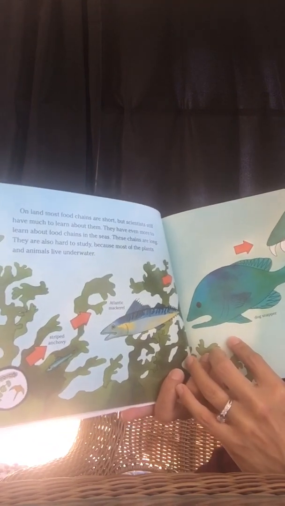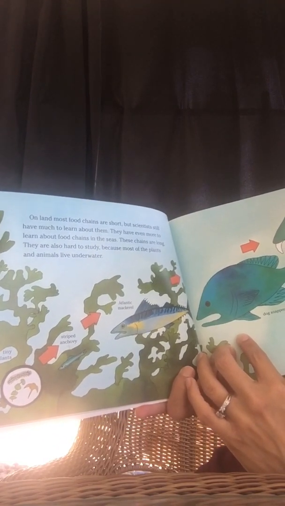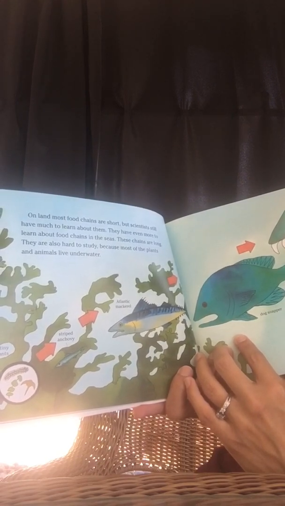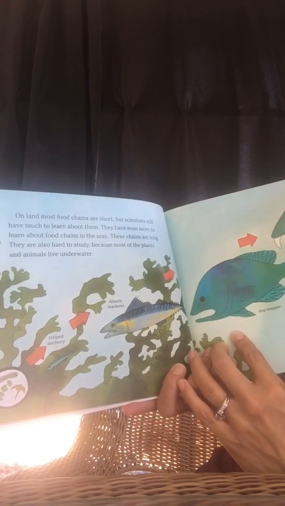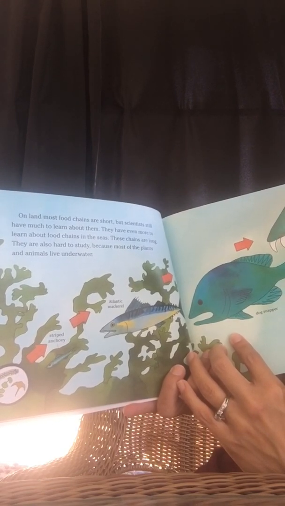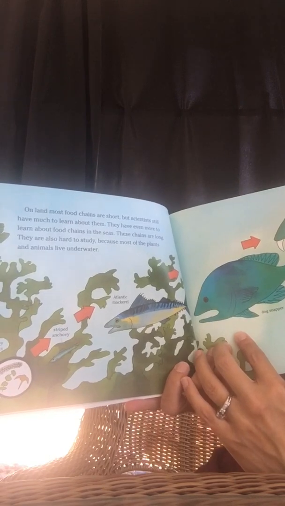On land, most food chains are short, but scientists still have much to learn about them. They have even more to learn about food chains in the seas. These chains are long. They are also hard to study because most of the plants and animals live underwater.